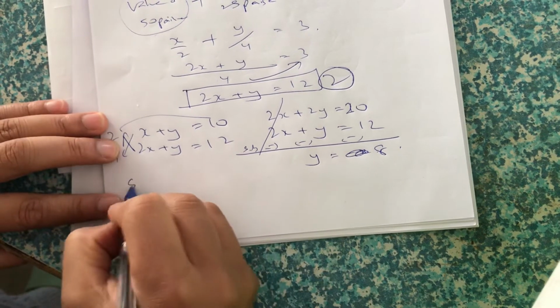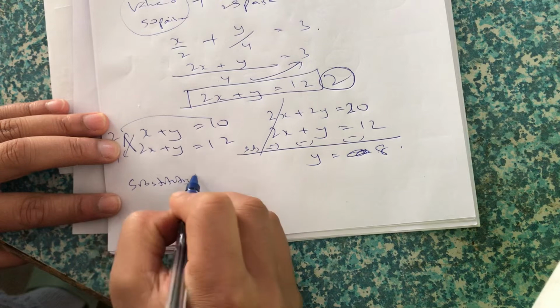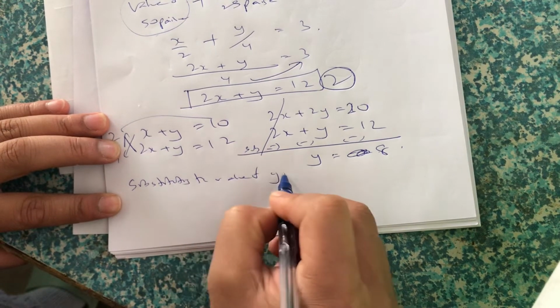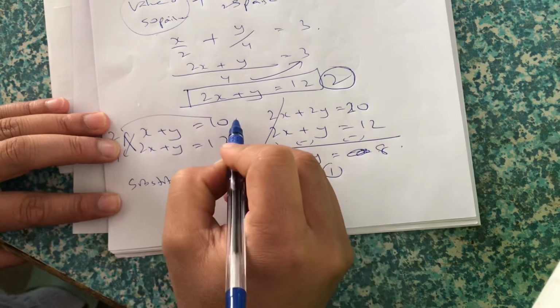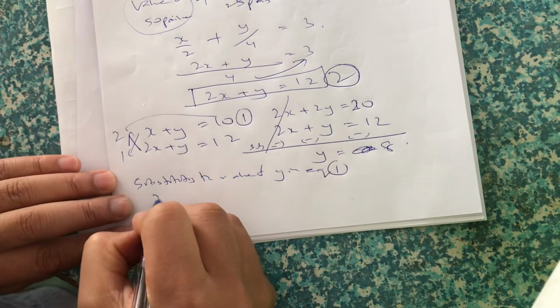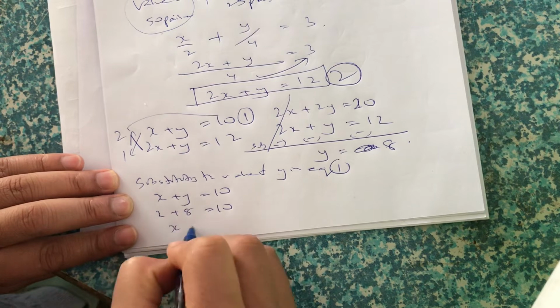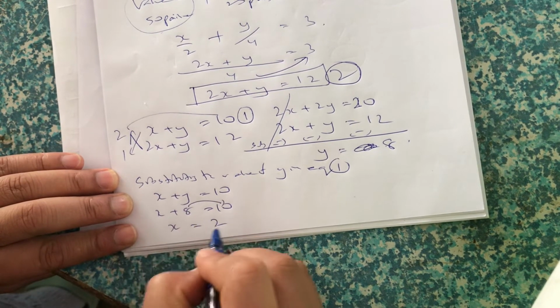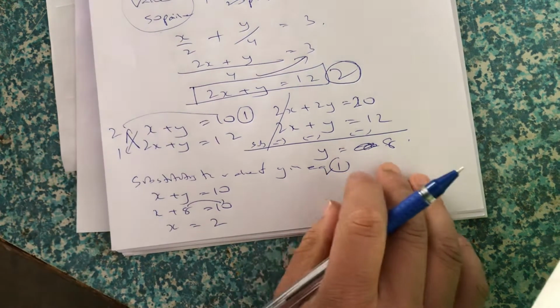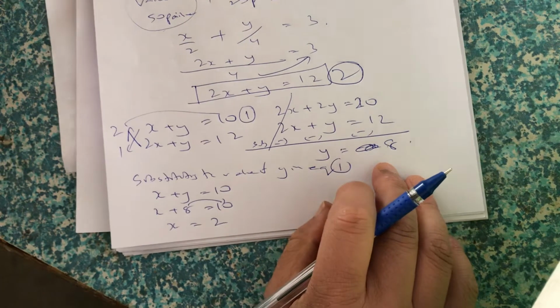Now substituting the value of y in equation 1, x plus y is equal to 10, so x plus 8 is equal to 10. x is equal to 10 minus 8, that is equal to 2. So ultimately x is 2 and y is 8.